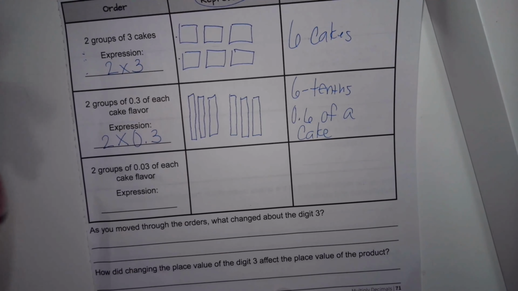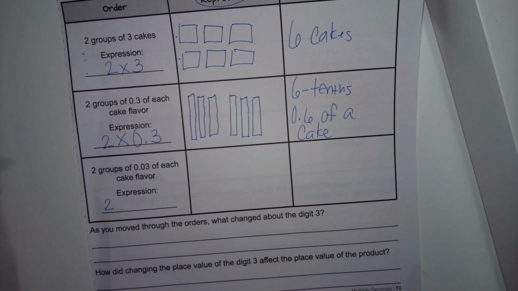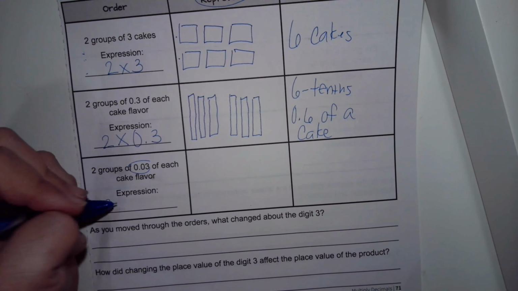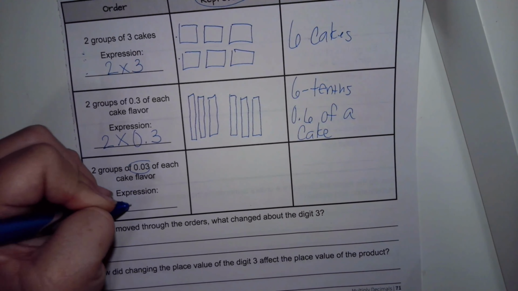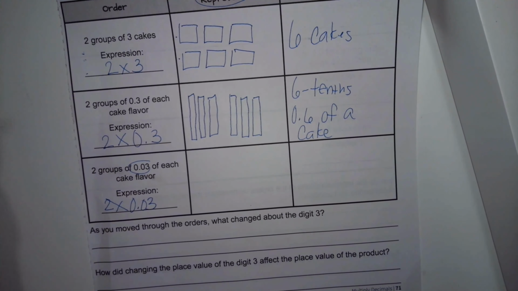All right, seems like we are ready to move on to the next section. Again, I have 2 groups. Well, I have 3/100 of each cake flavor. So again, I'm going to multiply by 3/100 of each cake flavor. Again, looking at my base 10 blocks, here are my 10s. Here are my 1s.